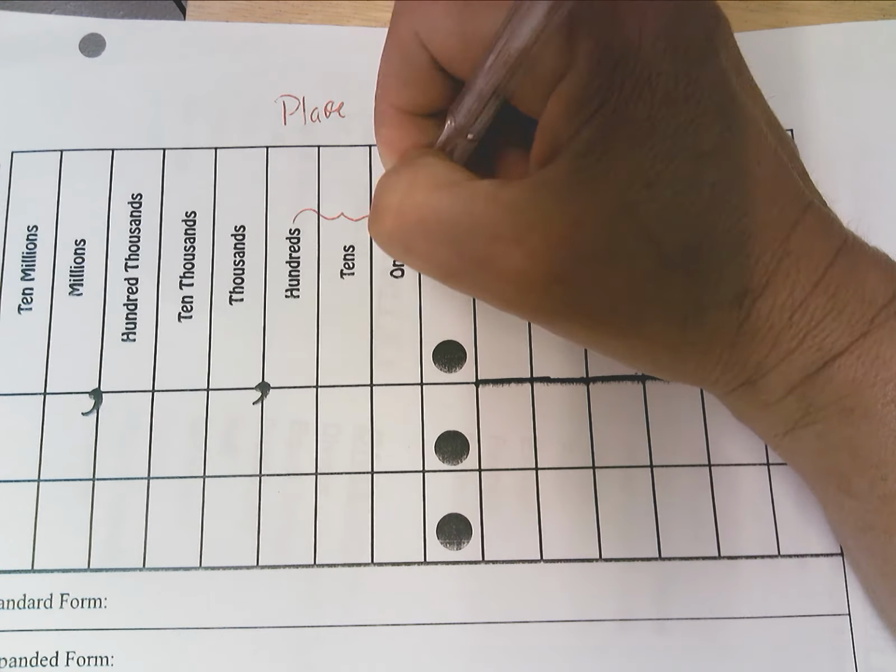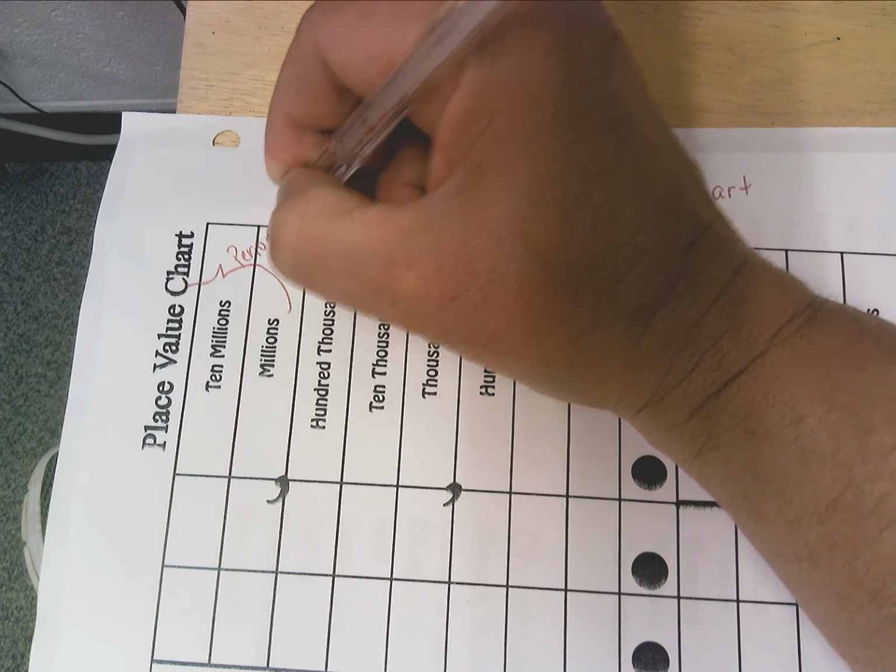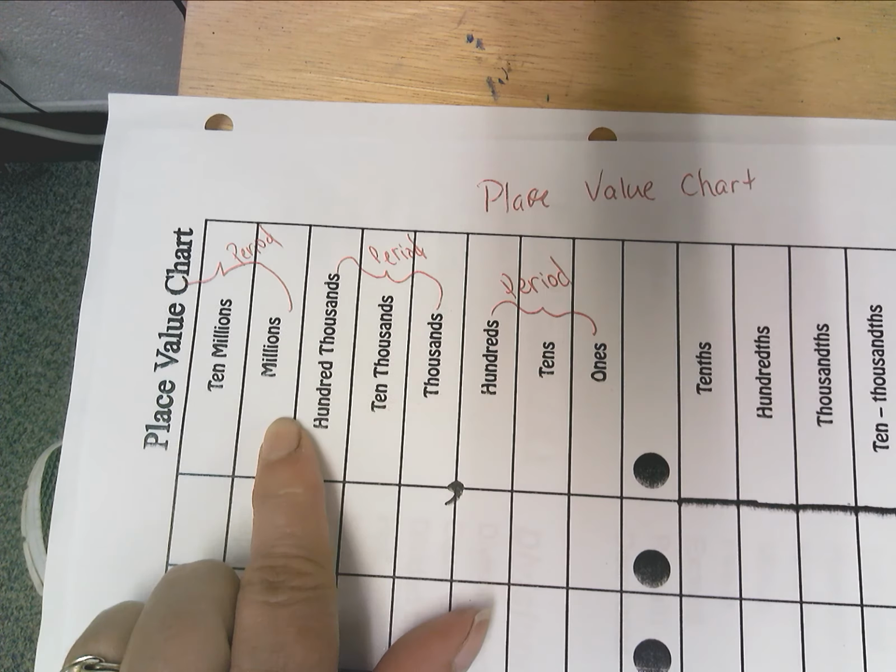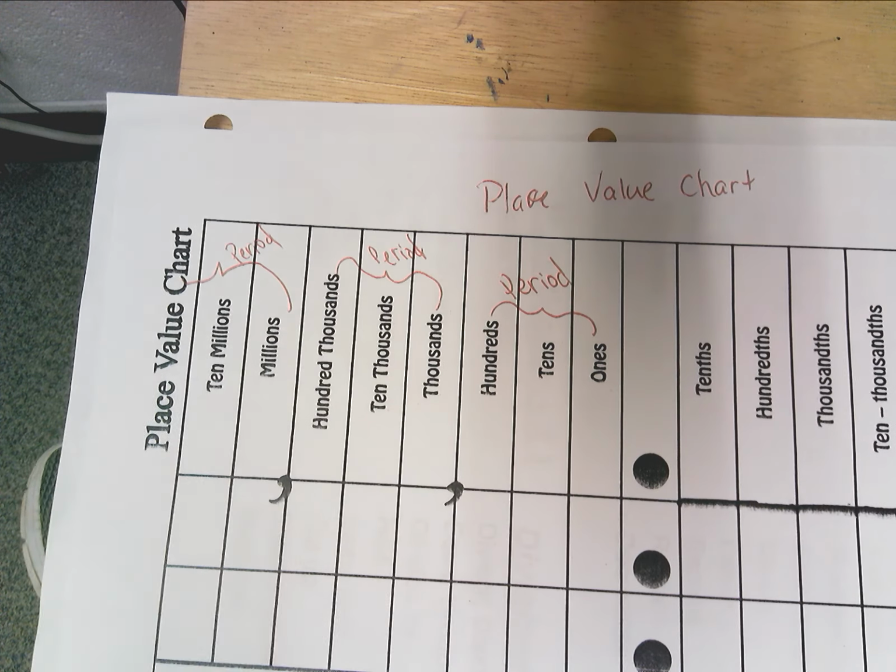This is the base. Here you have the thousands, your new base, 10,000s, 100,000s. You will have another period, and I have to leave it open because there's not 3 here. It only goes millions, 10 millions, and what will go next is the hundred millions. Then we'll go to billions, and then trillions.